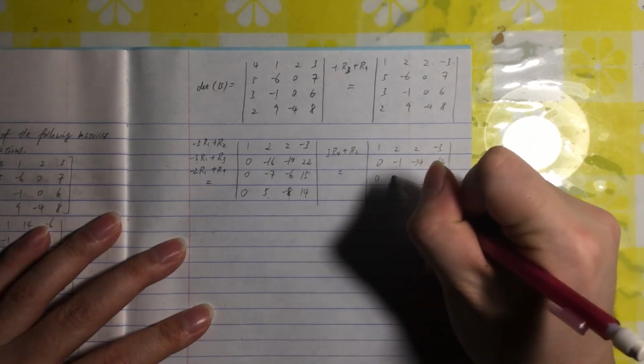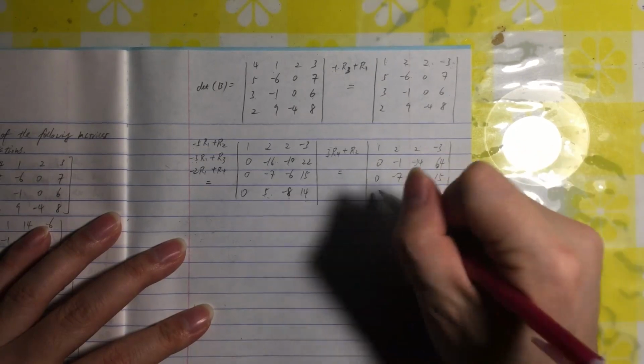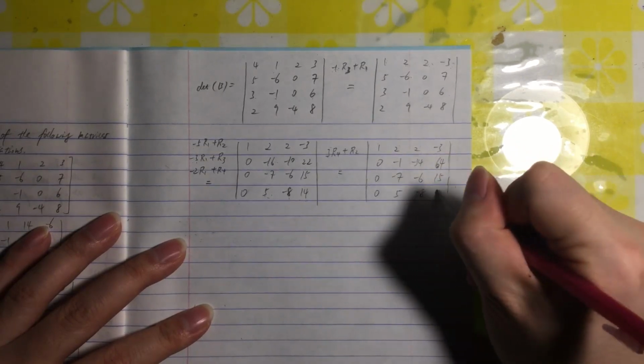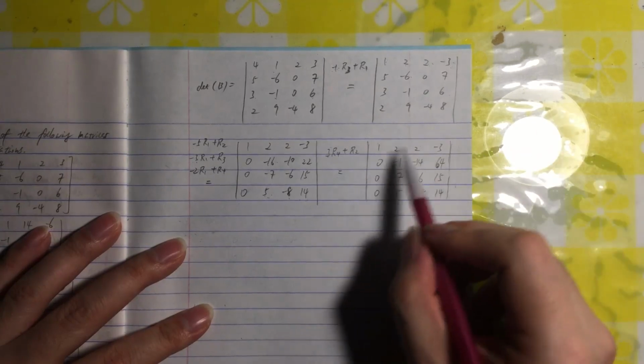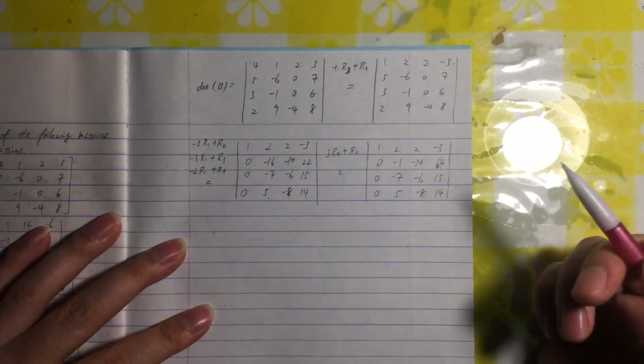Leave the third row the same. Leave the fourth row the same. Getting a negative 1 is okay here. Since we try to make the matrix upper triangular, getting a negative 1 is okay.